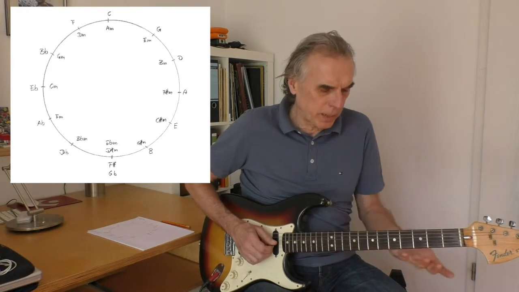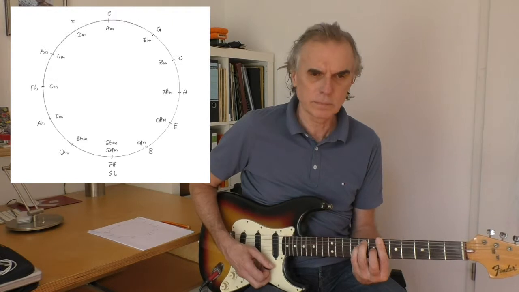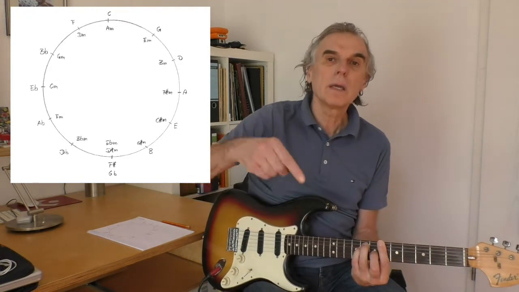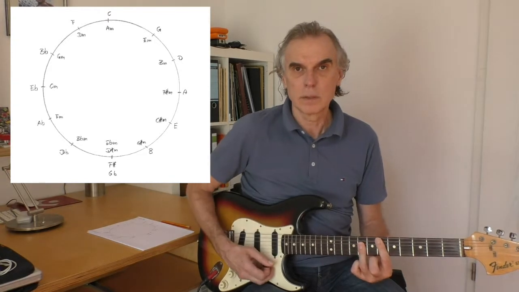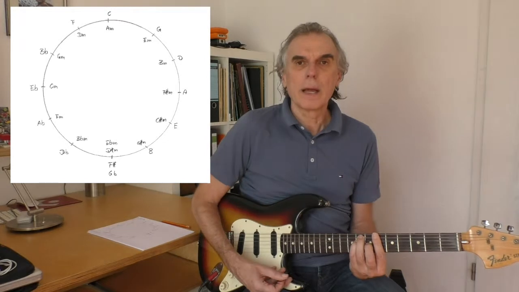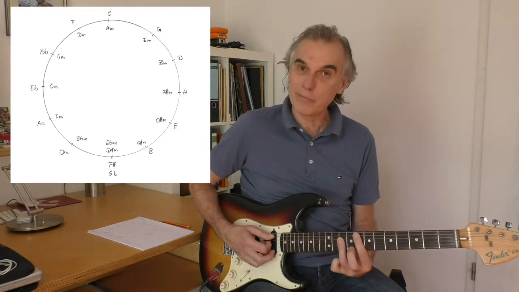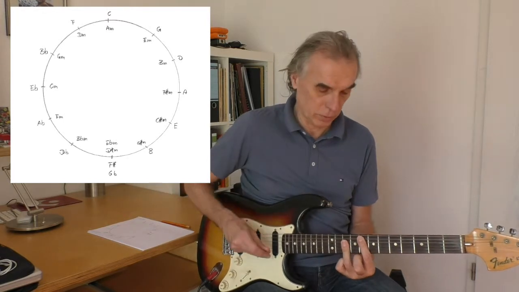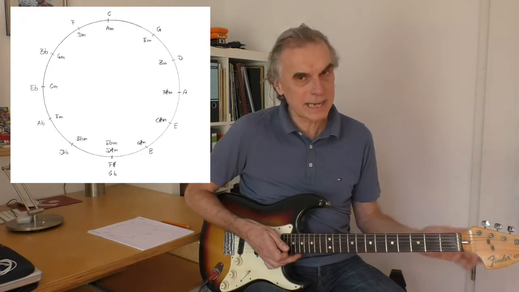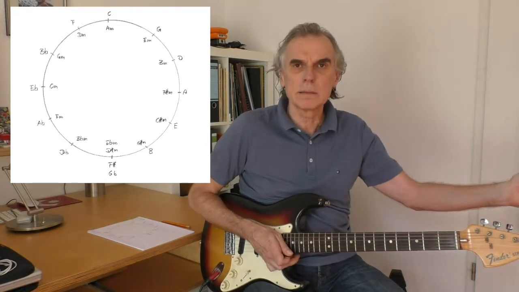So if we play a blues in the key of B flat, 4 bars, then we go to 2 bars of E flat, which is to the left of the B flat. And then we go back to the B flat, and at the end we go from F, which is the fifth, down to the E flat, to the B flat. It's a nice, helpful idea, so you can play the blues in all keys now.